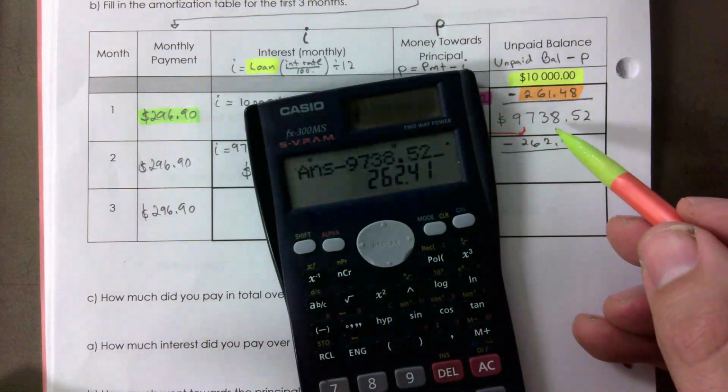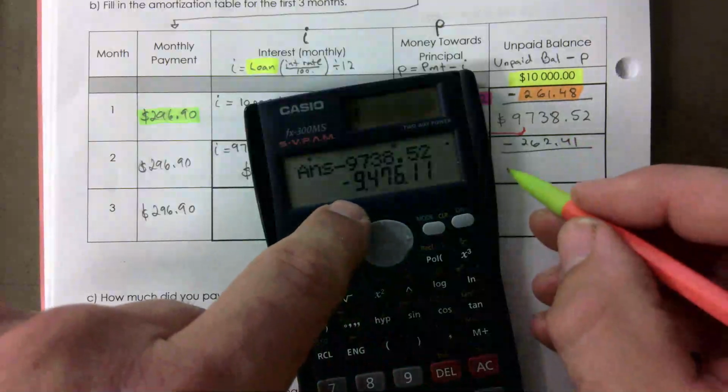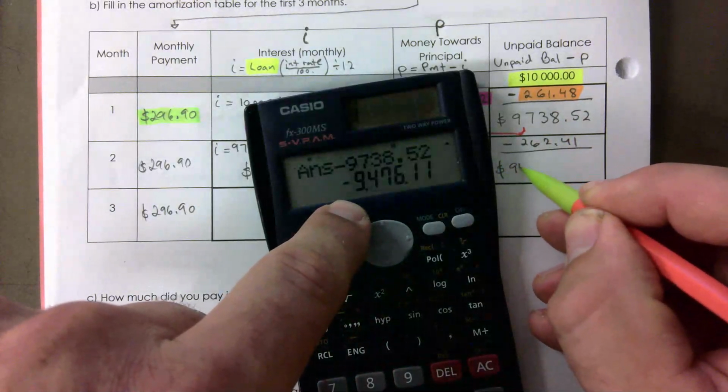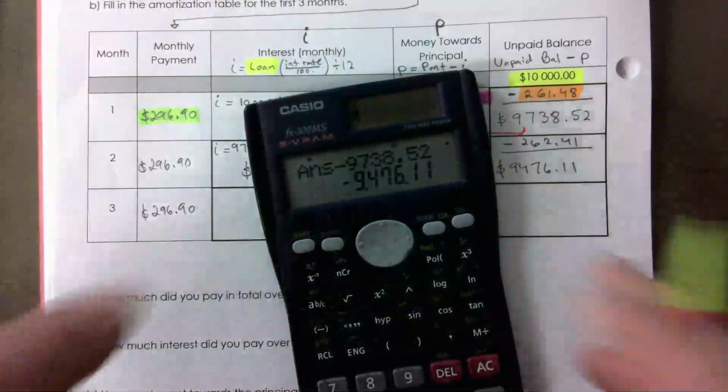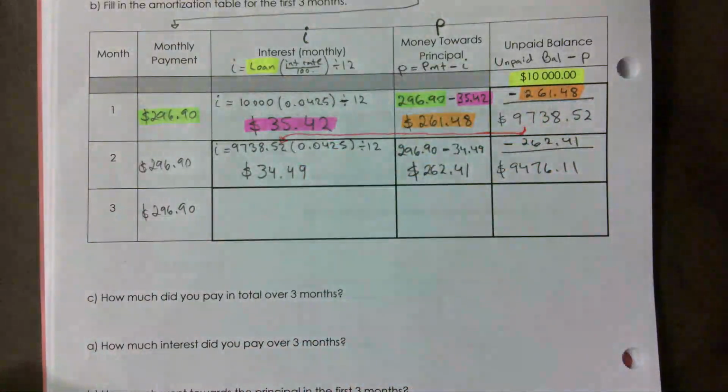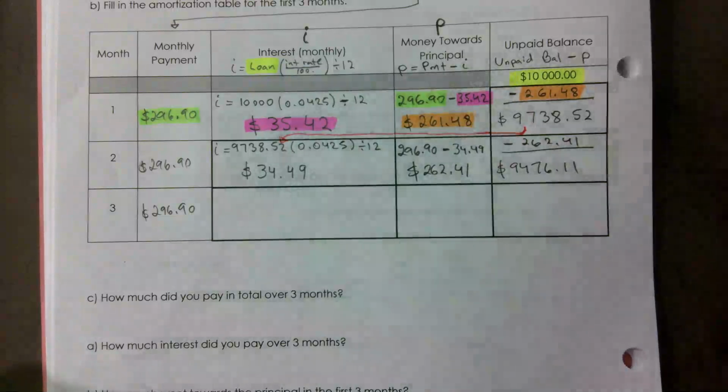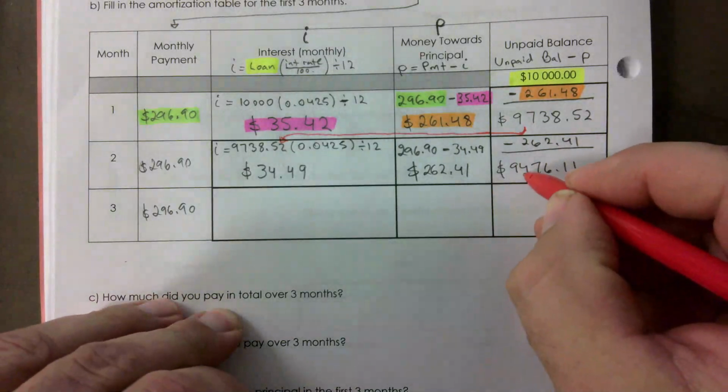You just have to be okay with the negative that's going to show up, but it's 94.76.11. So to save you time from having to retype it, it's up to you. If you're not comfortable with that, just let it go. Just redo it. A few more seconds.